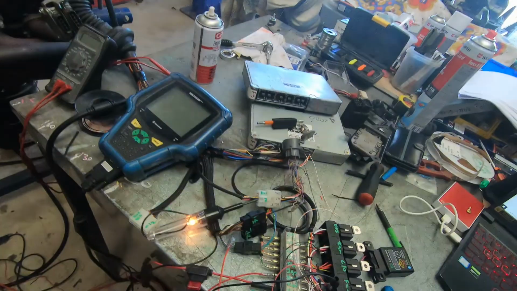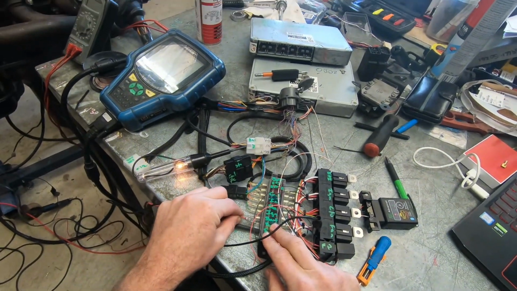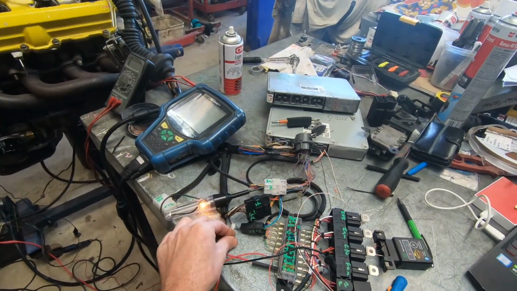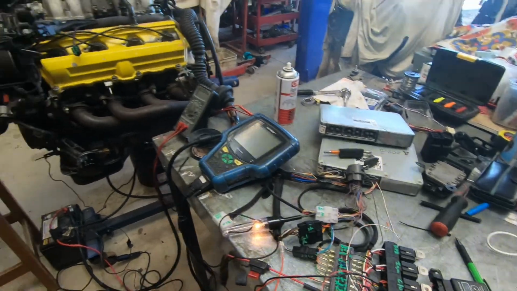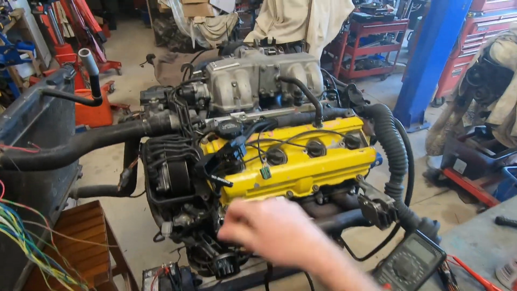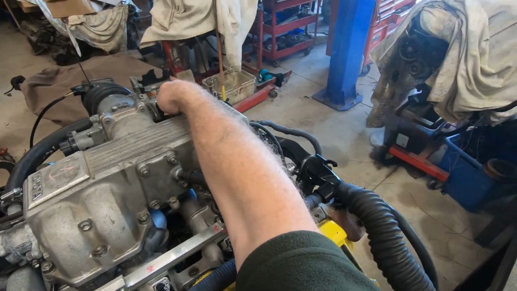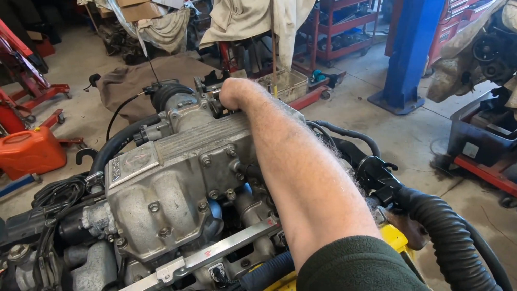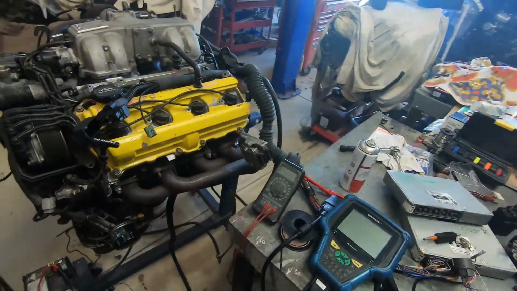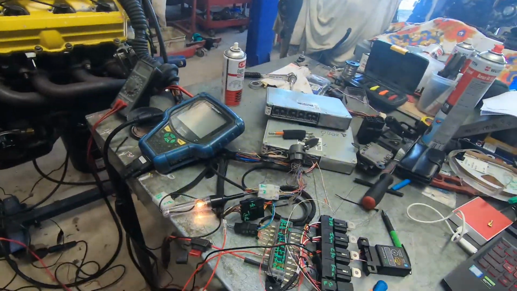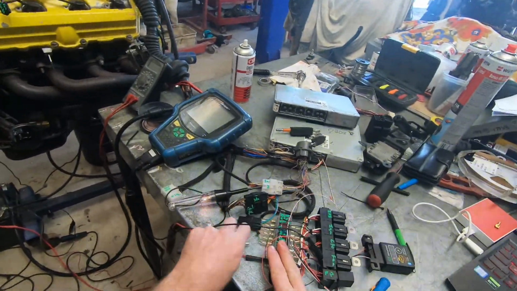Big helix cause it to start and stop too. It's back to running. This is going back to OBD1. That ECU's going to come up again for some more testing.